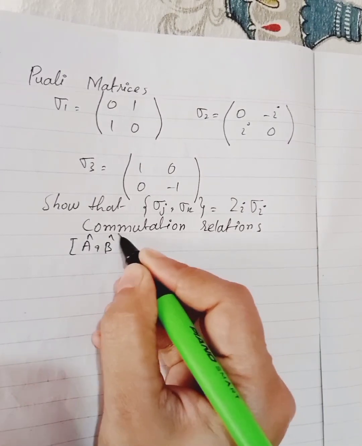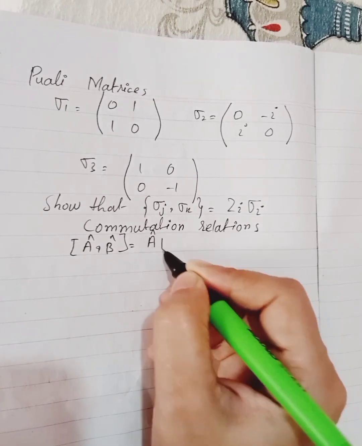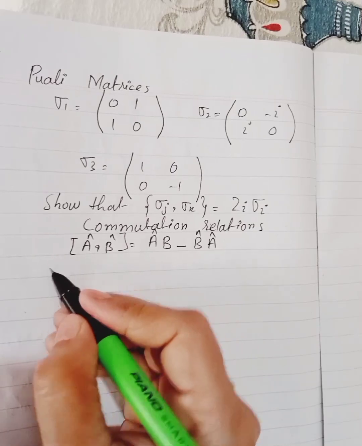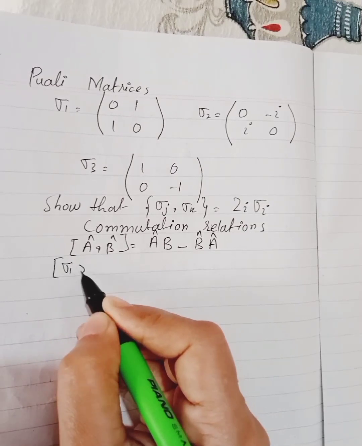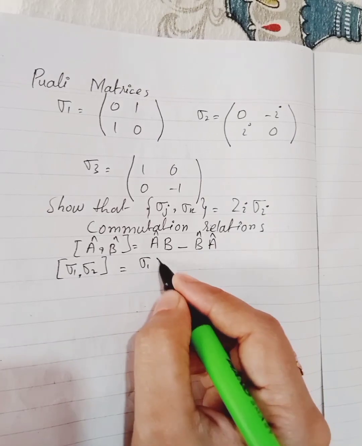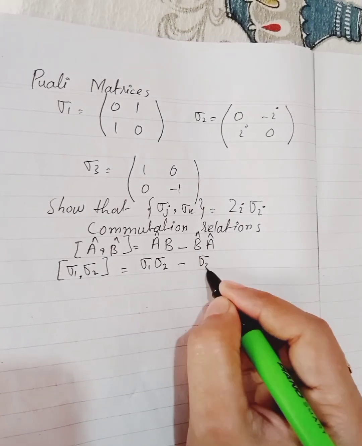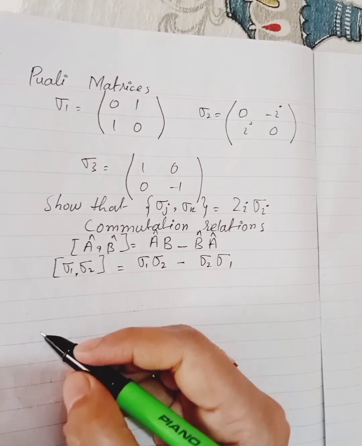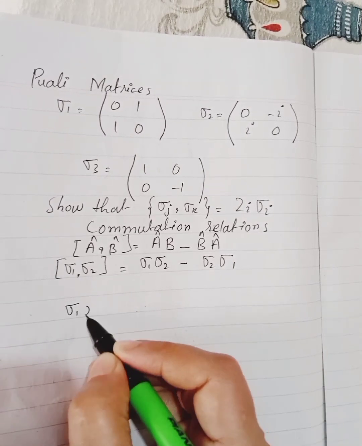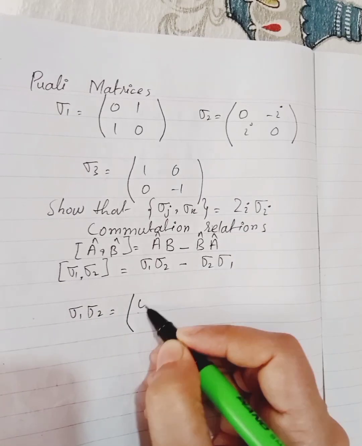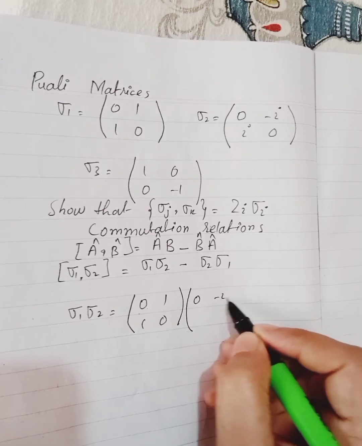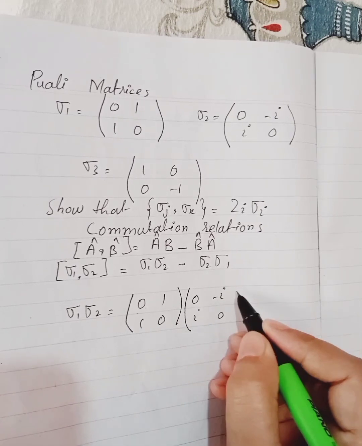For matrices A, B, the commutator [A, B] is equal to AB minus BA. So [sigma 1, sigma 2] is equal to sigma 1 sigma 2 minus sigma 2 sigma 1. Now we find sigma 1 sigma 2. Sigma 1 is 0 1, 1 0, and sigma 2 is 0 minus i, i 0.